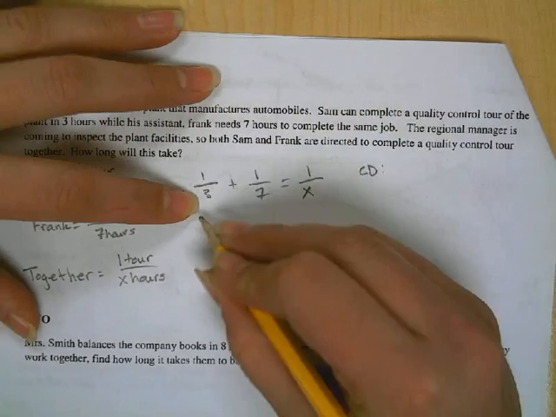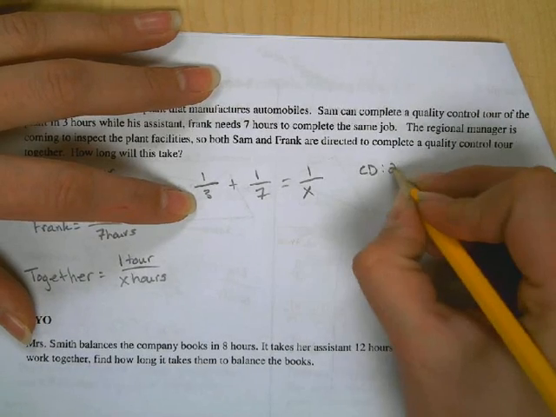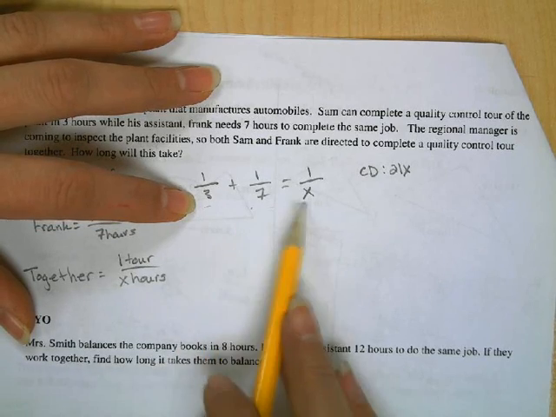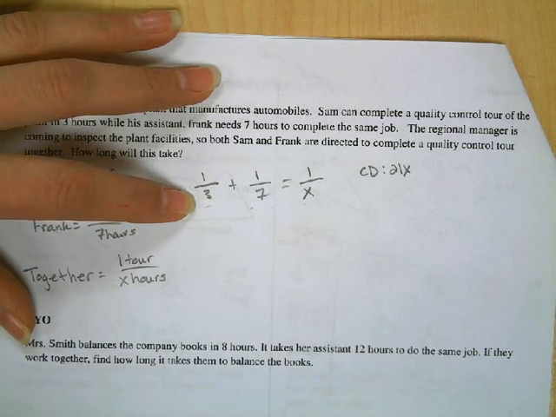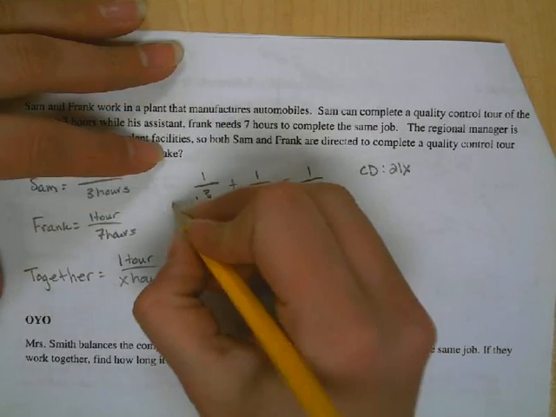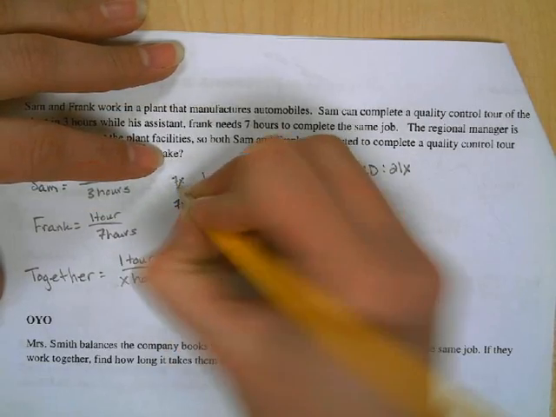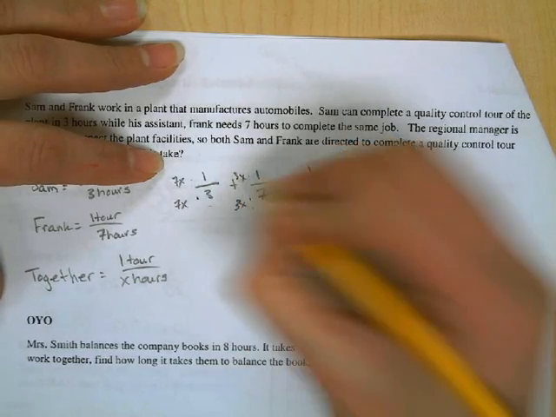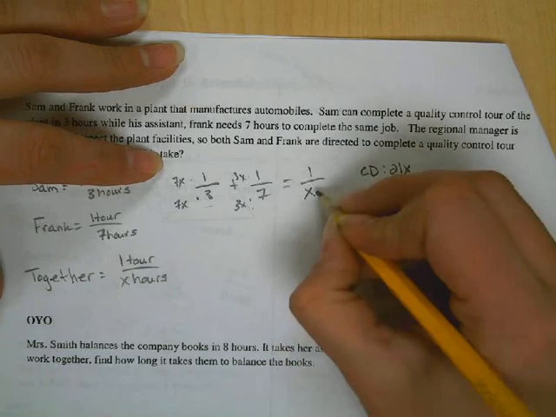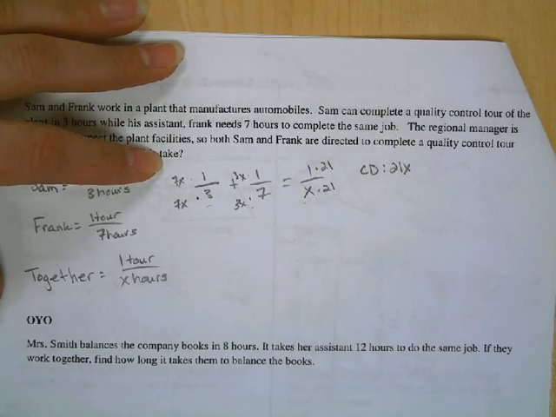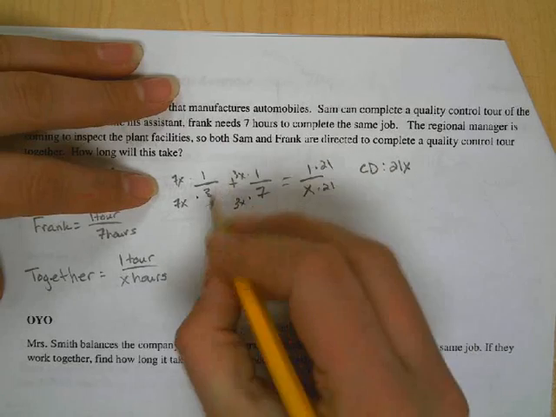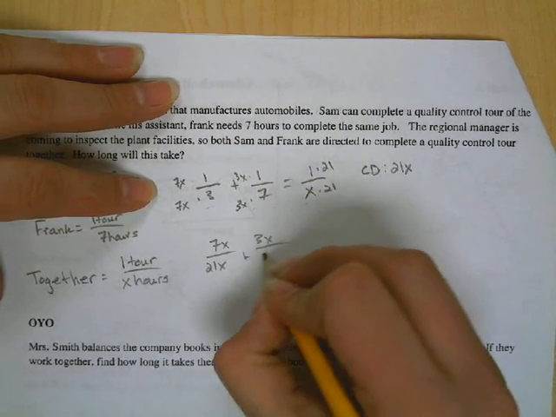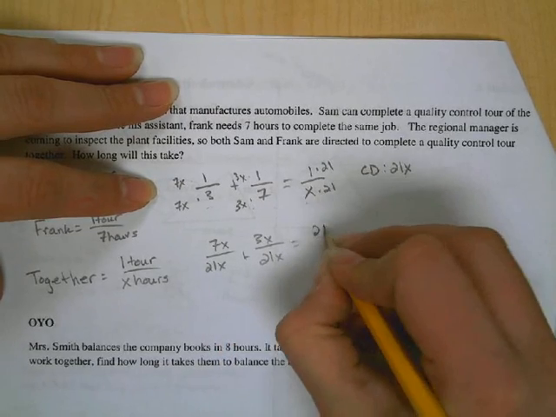3, 7, and x, so 3 and 7 would be 21x. 21x, right? Because the common denominator between 3 and 7 is going to be 21, and then you have to have an x there. So this needs 7x top and bottom. This needs a 3x top and bottom. This needs the whole 21, but it's already got its own x. It doesn't need another one. Okay, so we get 7x over 21x plus 3x over 21x equal to 21 over 21x.